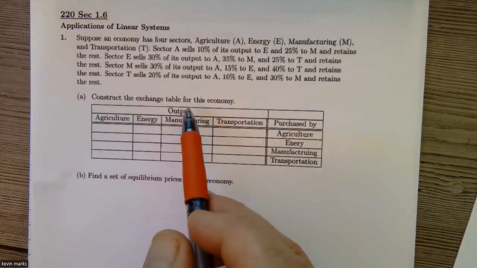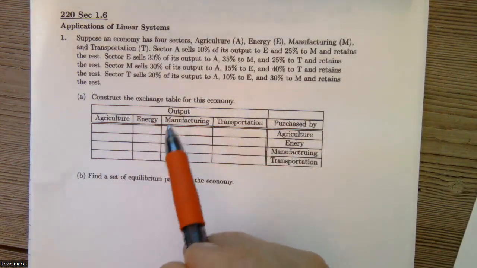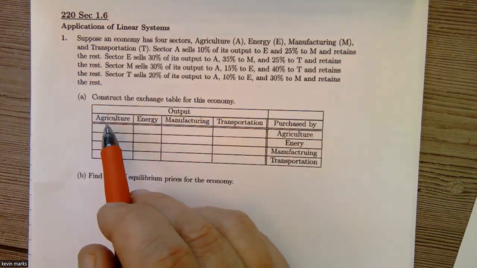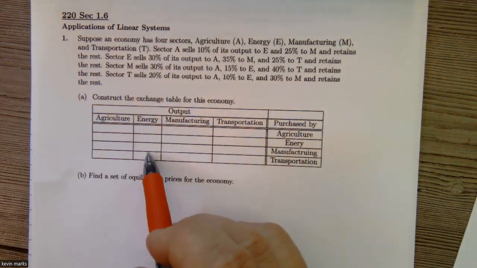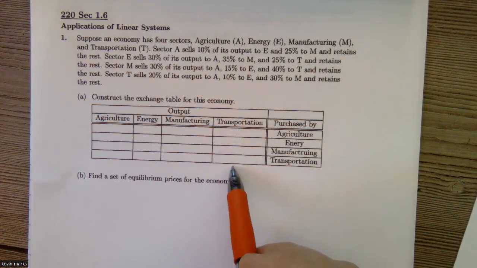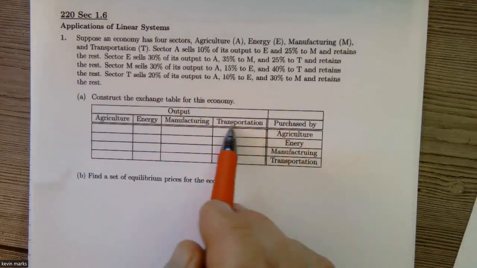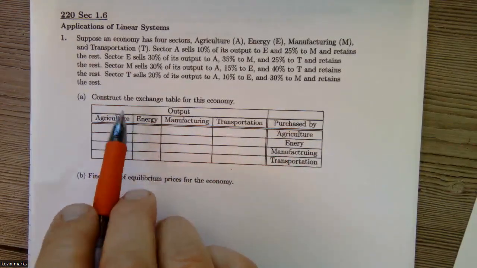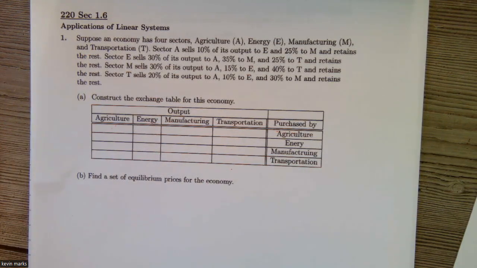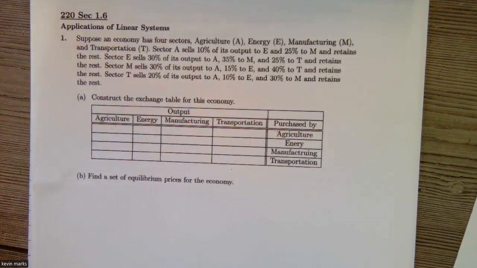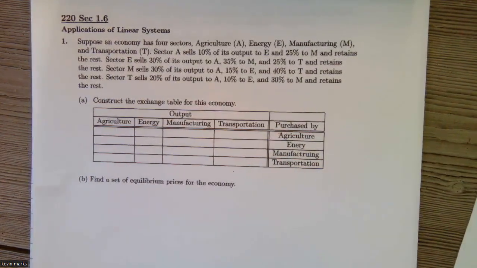You want to construct the exchange table. Okay. So what these are talking about here, these are the outputs for each one, and you're going to put that in the corresponding spot for who it was purchased by, right? So these would be the outputs of the agriculture, these are the outputs of the energy, these are the manufacturing outputs, these are the transportation. And purchased by, these would be kind of like the inputs, right? So the agriculture is going to input, basically retain, its own thing, and then it would input from the energy, input something from the manufacturing, and import something from the transportation. Then it'll be the same for the energy, manufacturing, transportation, and so on.